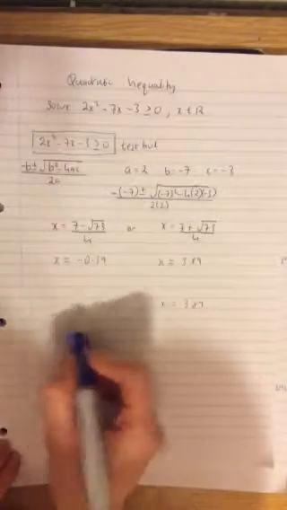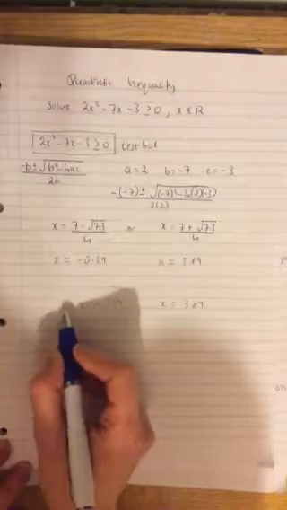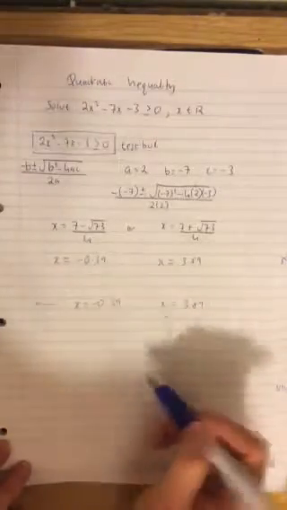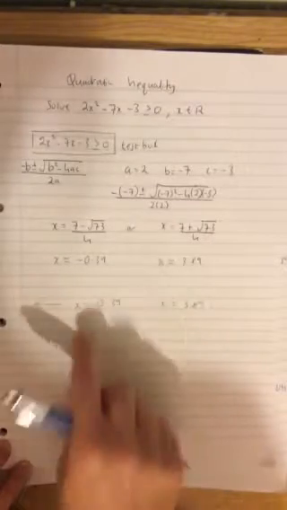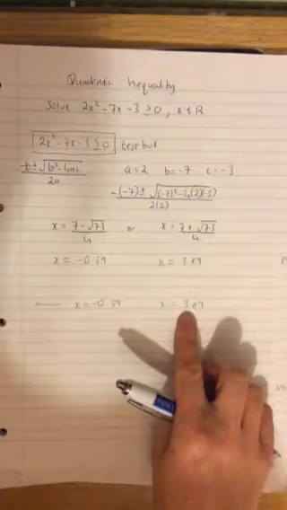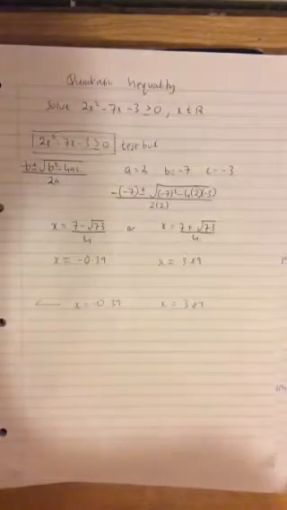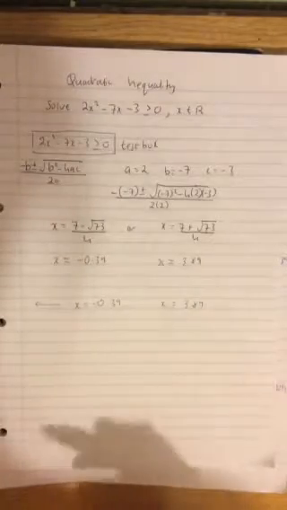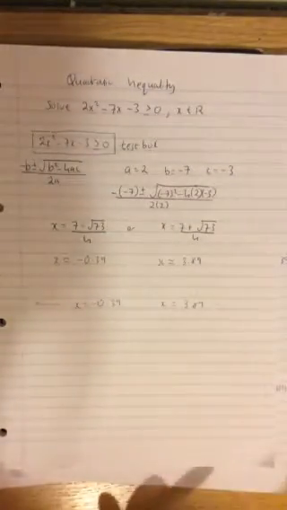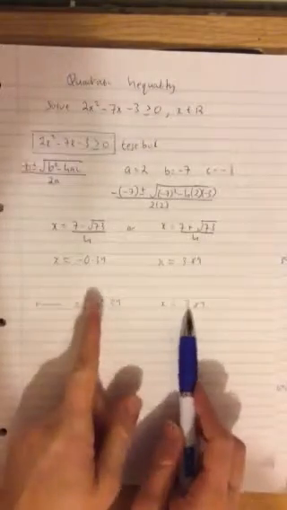We know that x equals minus 0.39 and x equals 3.89, but as there are a number of different solutions that will work for this inequality, we need to test to see: is the solution set less than minus 0.39 or greater than 3.89, or does it lie somewhere in between?